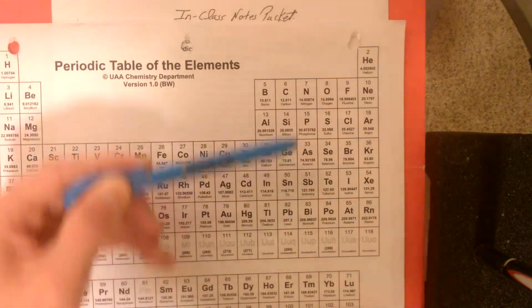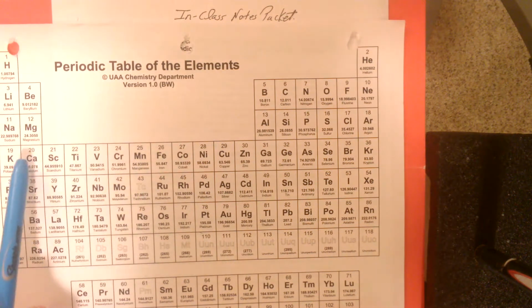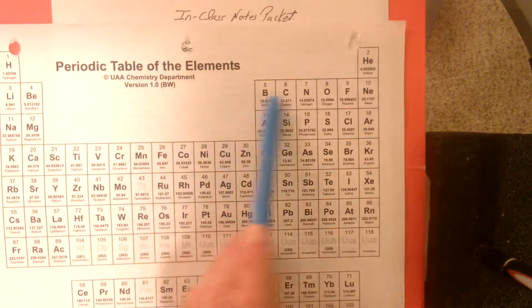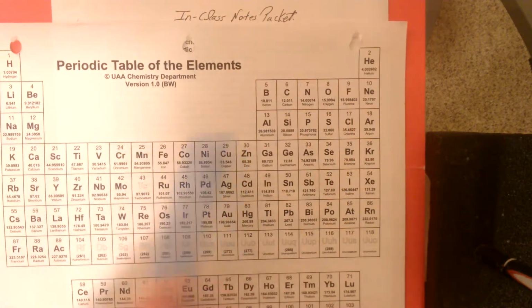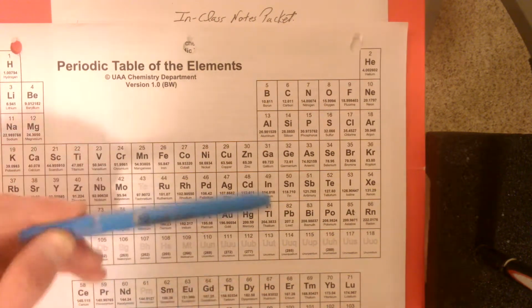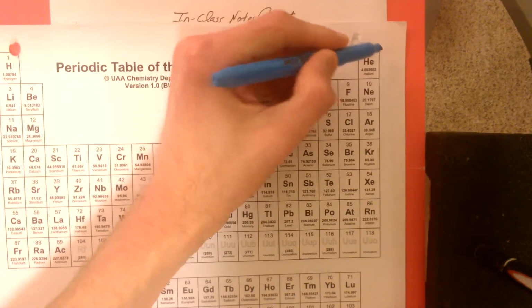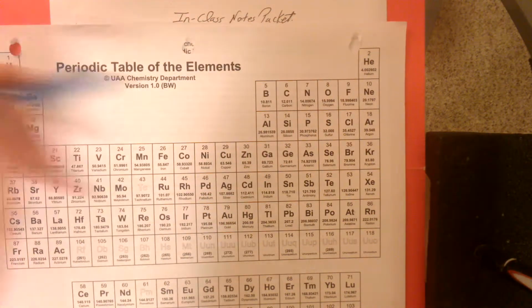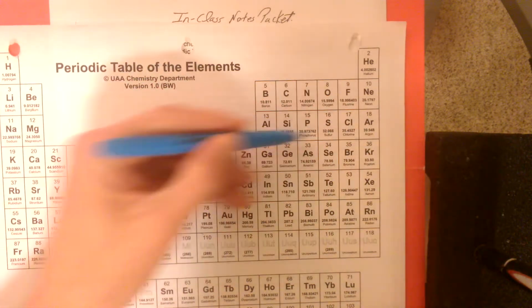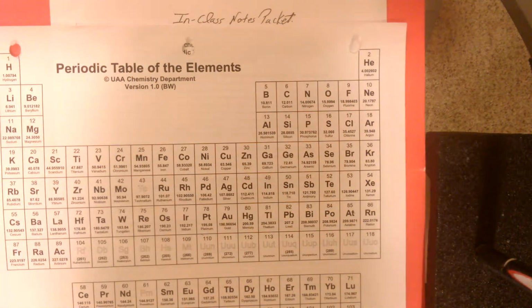And they're labeled as period 1 is across the first row, period 2 the second, and then third, fourth, fifth, sixth, and seventh period. Okay, so we could say that this is period 1, period 2, 3, 4, 5, 6, 7. So just remember what row they're on, that's a period.